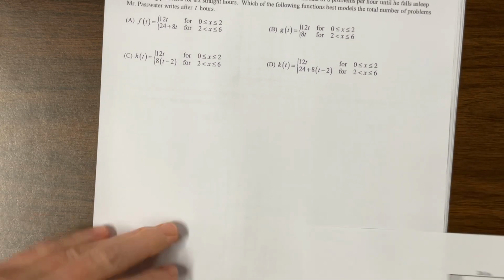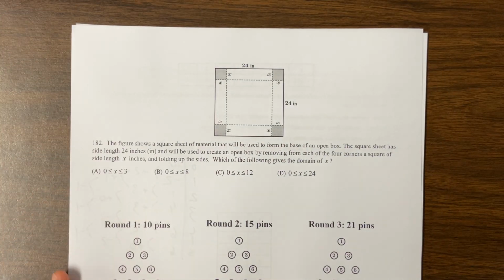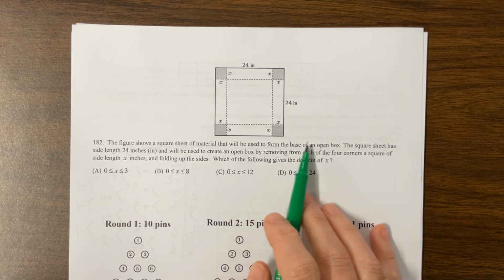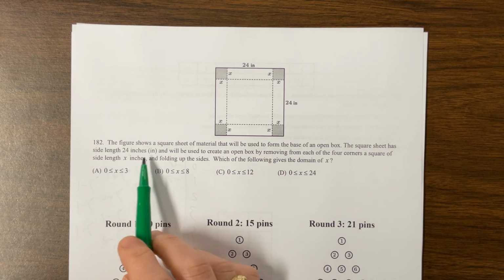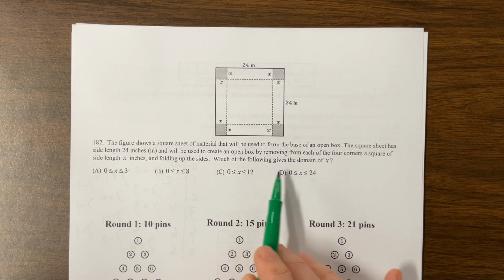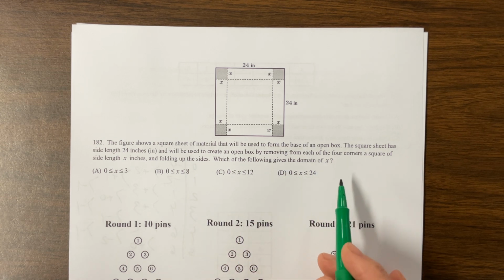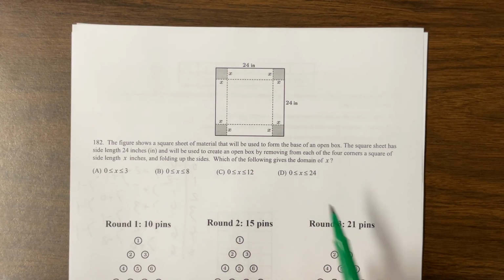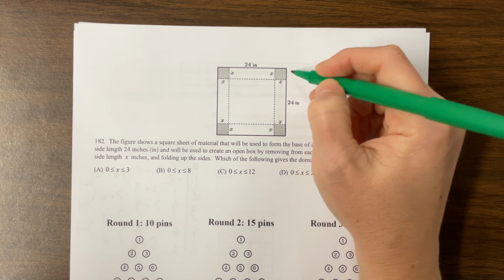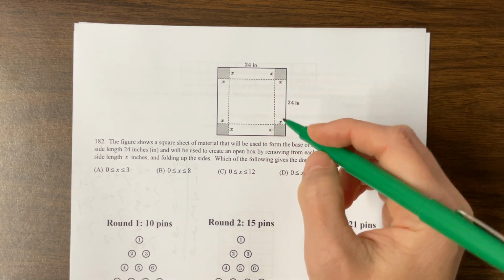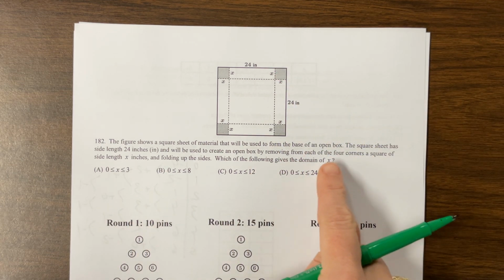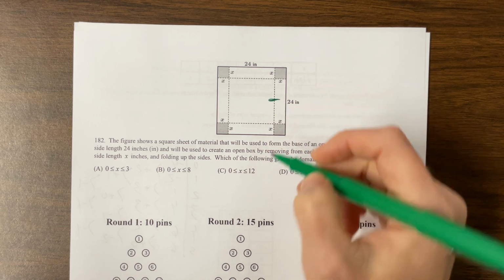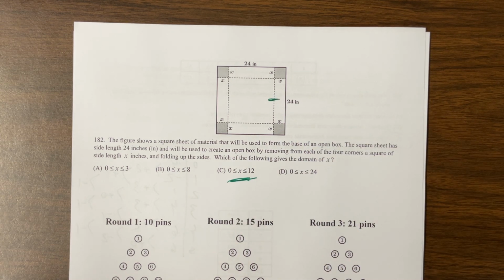Y'all, I think he's got 3 more questions in total on this Unit 1. We are going to go for it. Okay, so the figure shows the square sheet has side lengths of 24 and will be used, okay, so we're cutting out corners. Which of the following gives us a domain of x? Well, 0 is obvious. But if this is 24, the most that I can do is get halfway there. So I think 12 is the best answer.